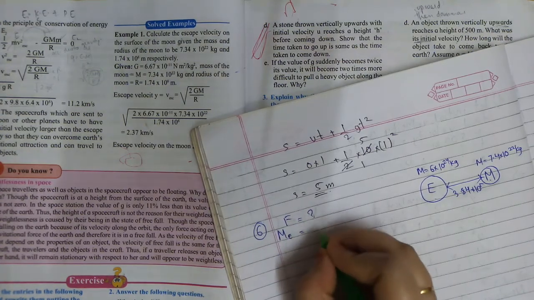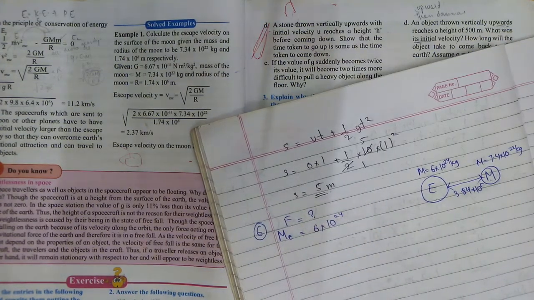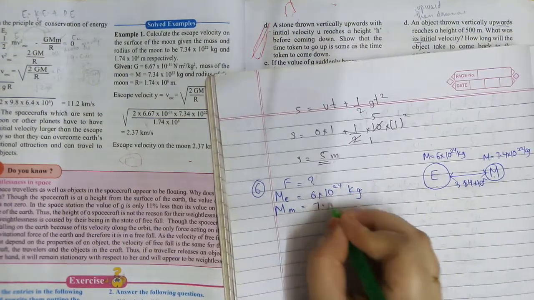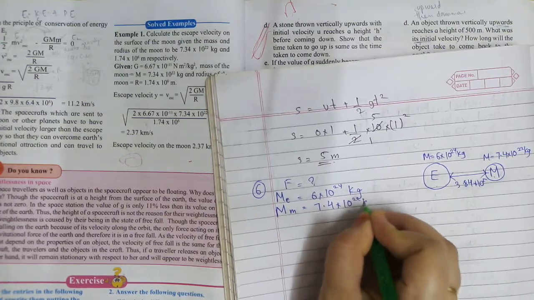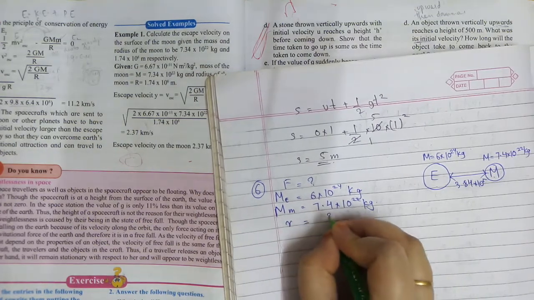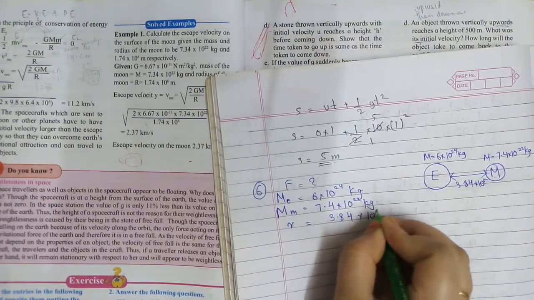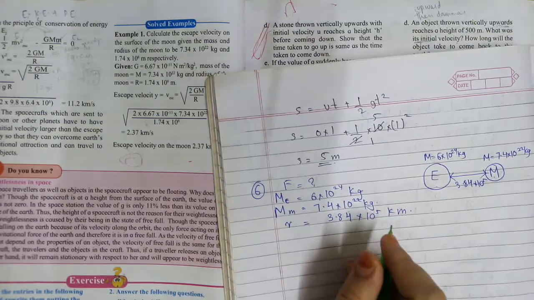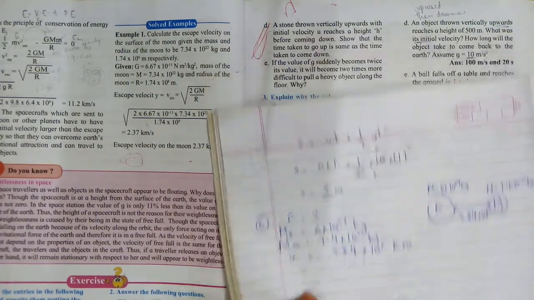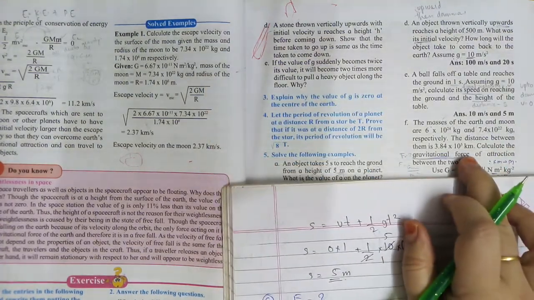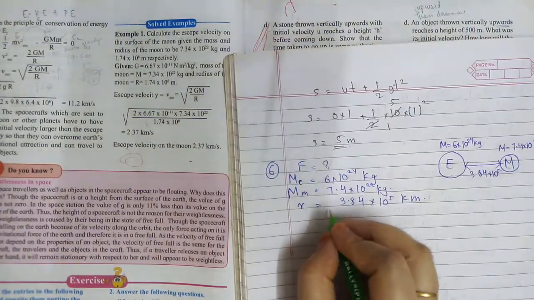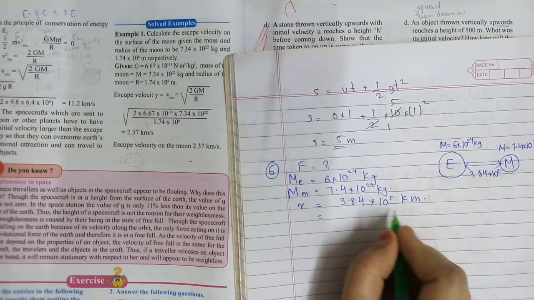First, the mass of earth is 6 into 10 raised to 24 kg and the mass of moon is 7.4 into 10 raised to 22 kg, and the distance is denoted by r. r is 3.84 into 10 raised to 5 kilometer. For the formula, r is given in kilometer, so first we will convert it into meter. So how will it be converted? It will be multiplied by 1000.